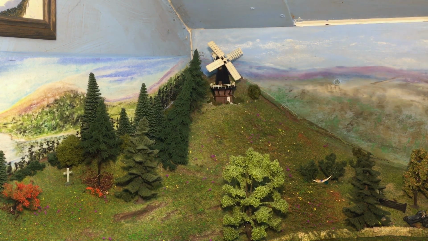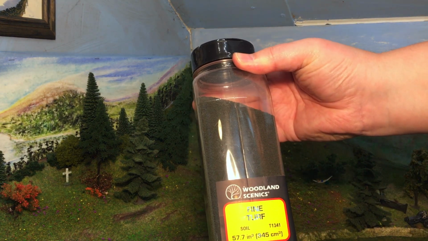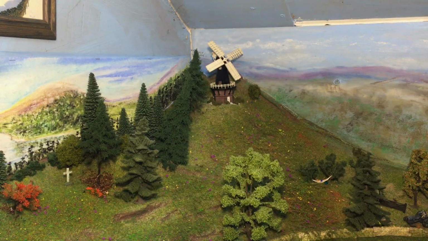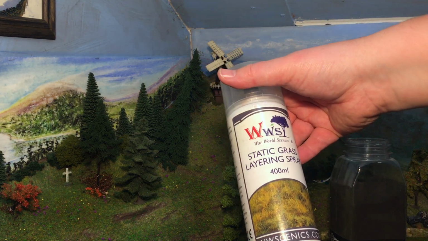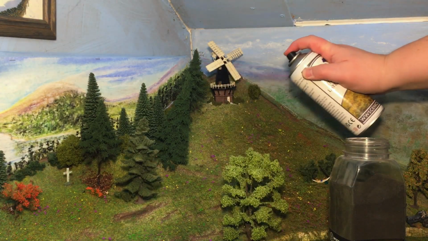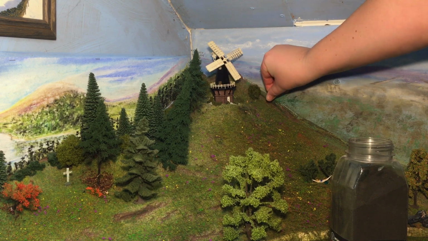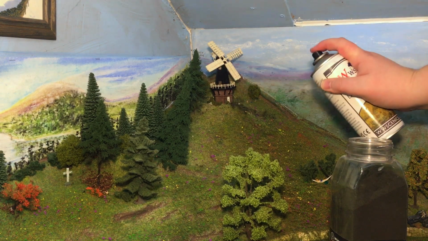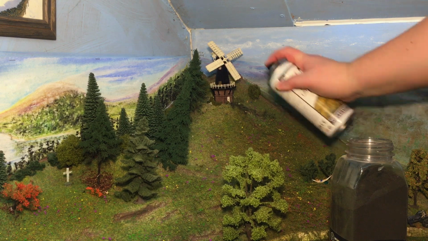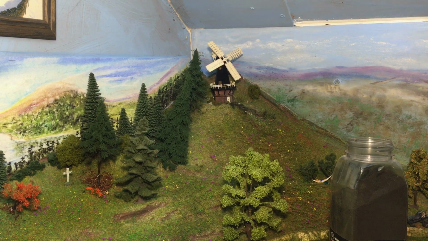The next job I want to do is create a little bit of a path, and I've got some dark fine turf here from Woodland Scenics again, and I'm just going to sprinkle this down in a path, and first of all I'll give it a quick blast with the static grass layering spray. And again, a final quick blast. And that secures all that in place.